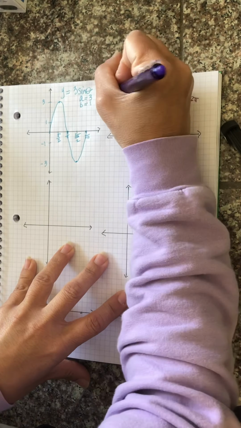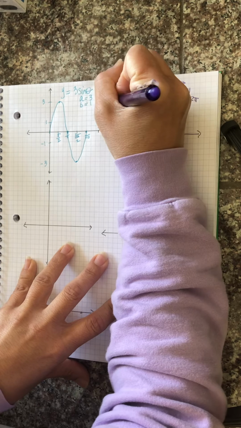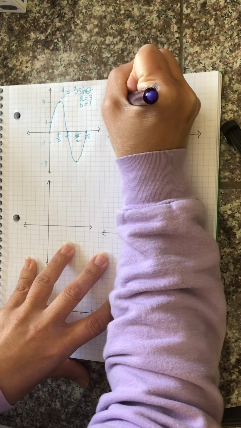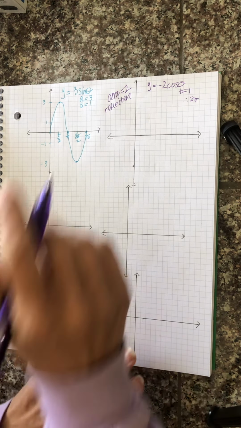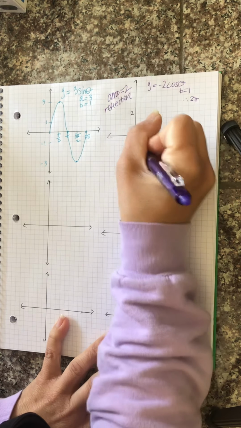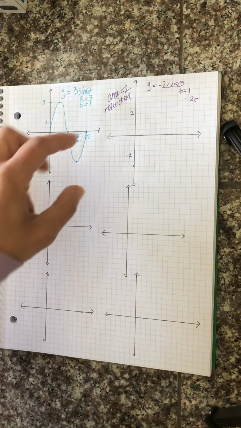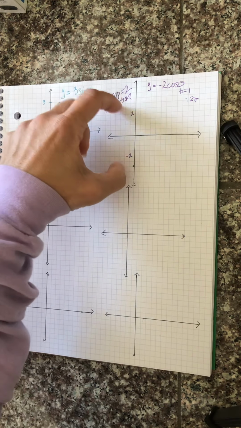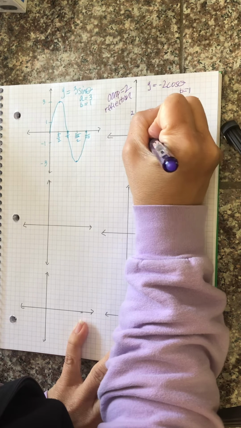So I'm going to write off to the side here. The amplitude is 2, and then this is a reflection. Don't tell me the amplitude is -2. That's not possible. You can't have negative height. Okay, so it doesn't matter your increments as long as what I'm looking for is that you have the -2 and the 2. And the period is 2 pi.